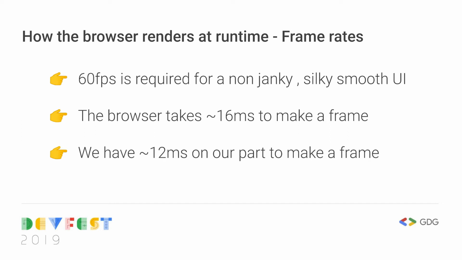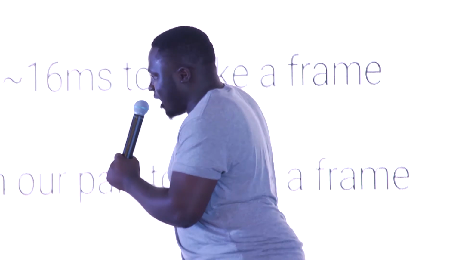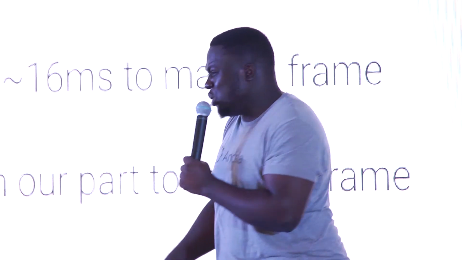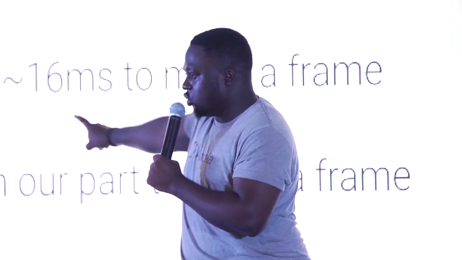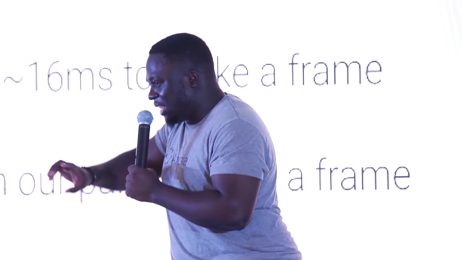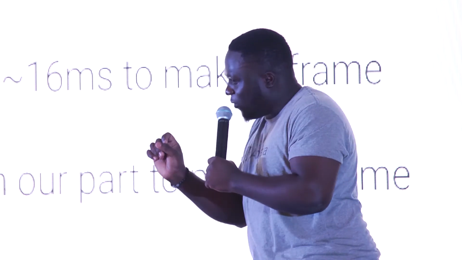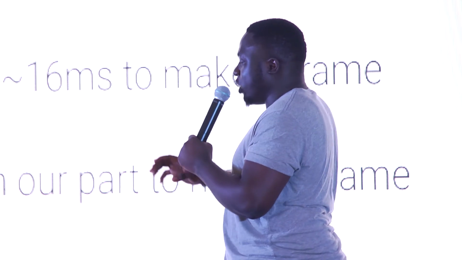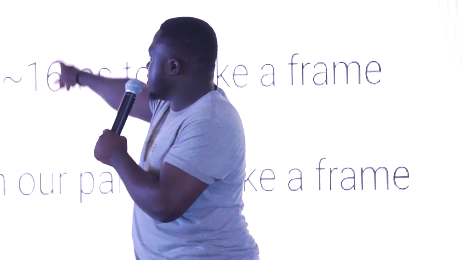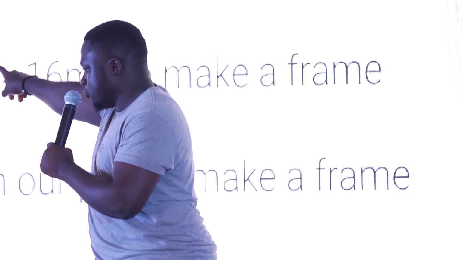A frame is, for now, let's just assume that a frame is like a pixel. Like everything on the screen right now is made up of small, small squares, right? So it requires about 16 milliseconds to render one of those, and then 60 frames per second to render everything else, right? So the browser needs about 4 or 5 milliseconds to do its own work, and we have 10 milliseconds to change it. Now, how do we know that we are performing all of our changes in 12 milliseconds? Now, that's what this is about. To evaluate the performance of your application at runtime, to make sure that whatever you are doing does not take less than 60 frames per second to render.